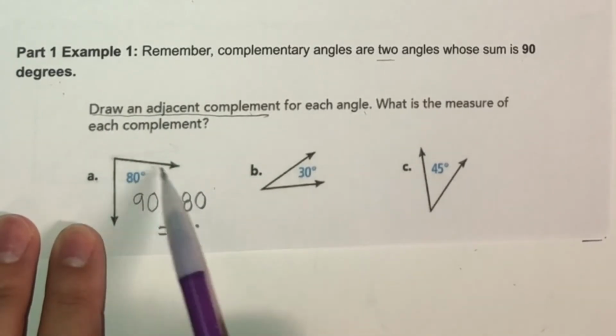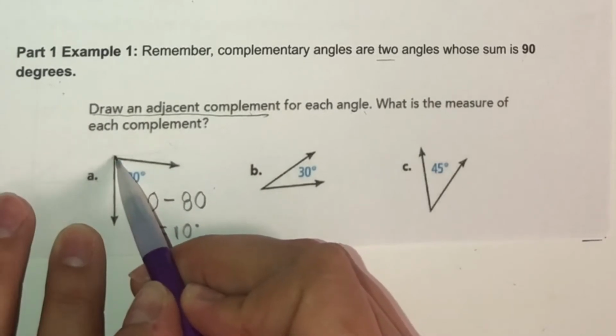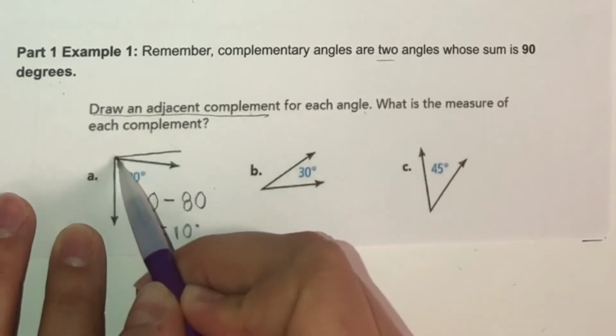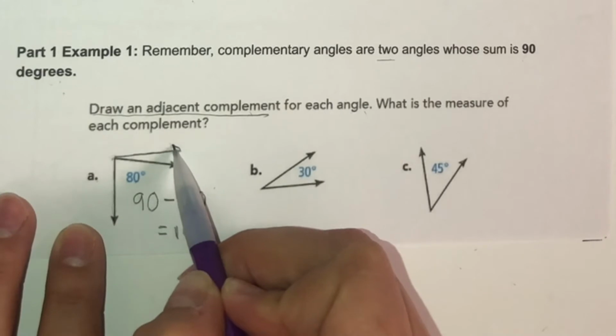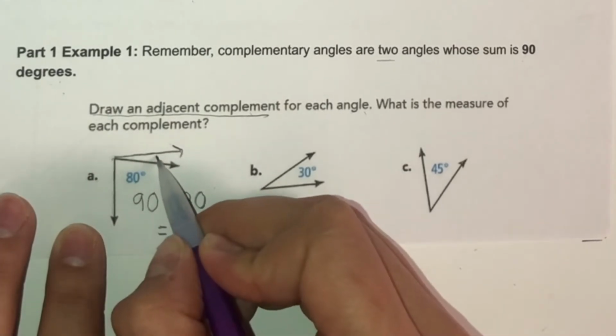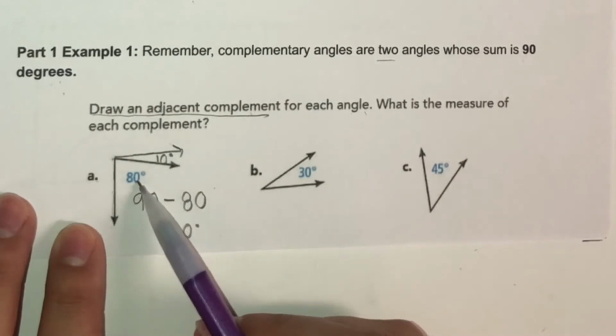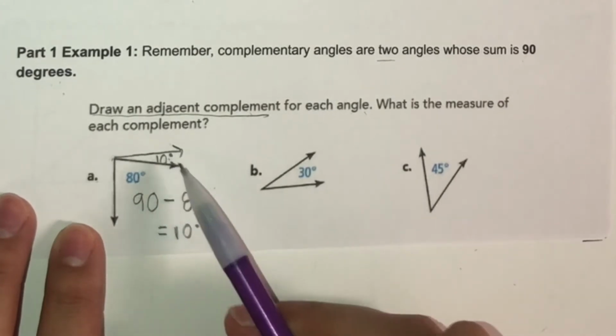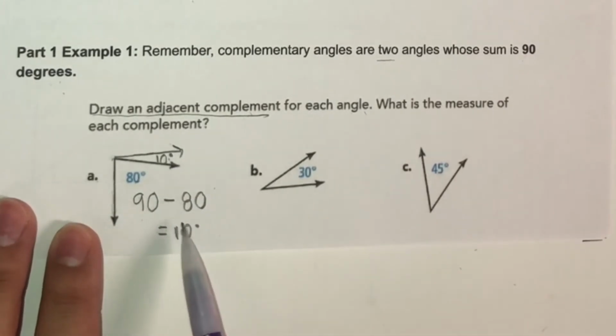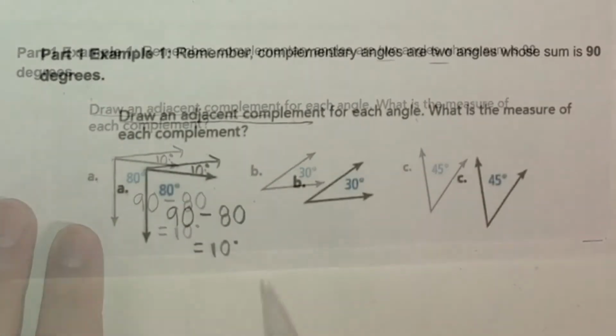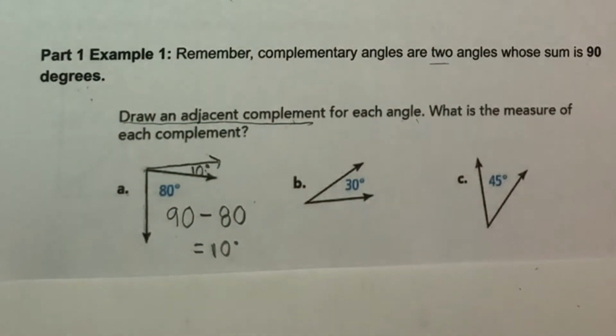Well, if this is my 80 degrees and I know it has to form a right angle, which looks like an L, I know its adjacent complement is going to be 10 degrees because 80 degrees plus 10 degrees gives us our 90 degrees. So we just had to work backwards there. Try doing letter B on your own.